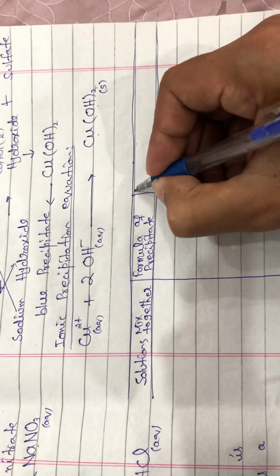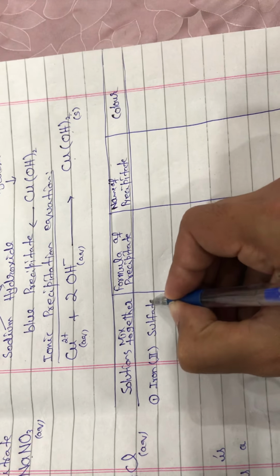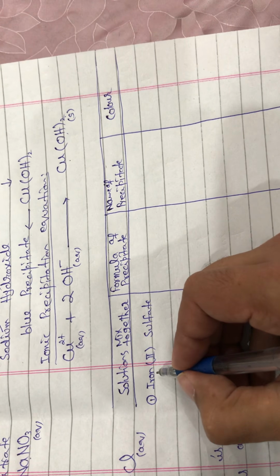The first one, we will write iron 2 sulfate and sodium hydroxide.